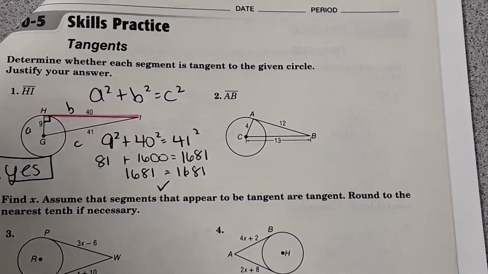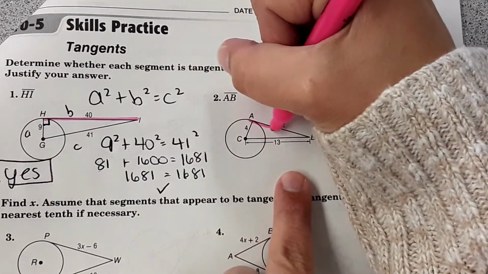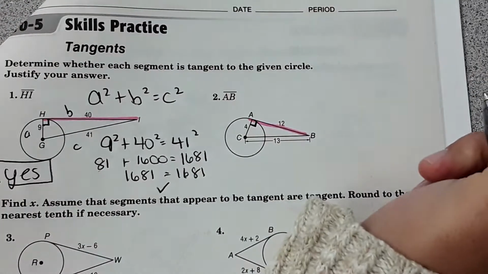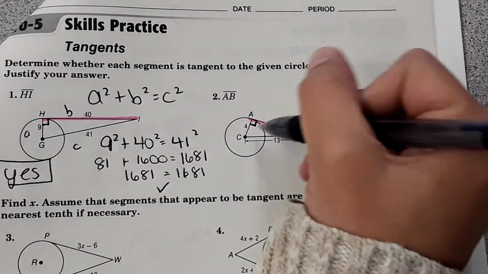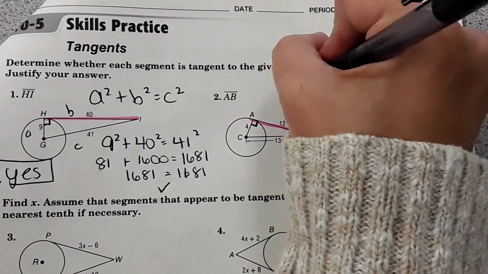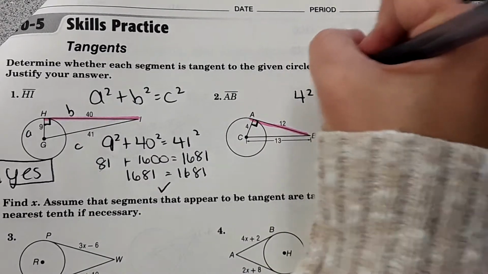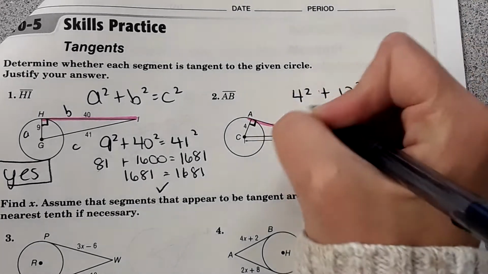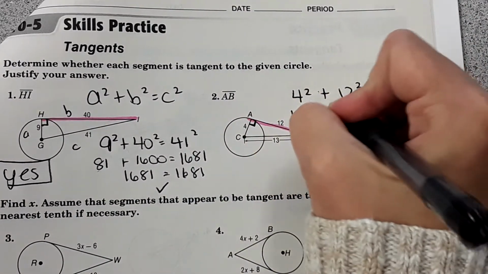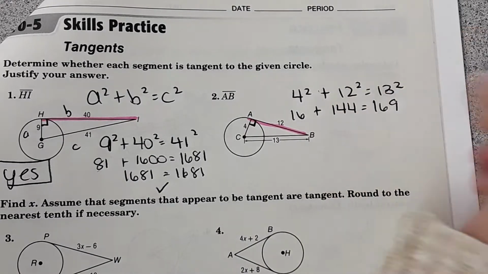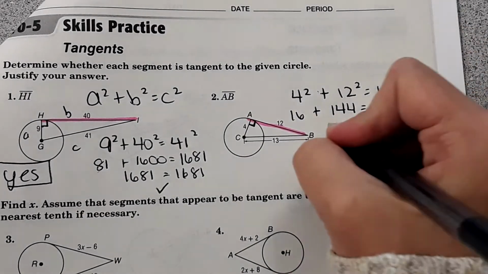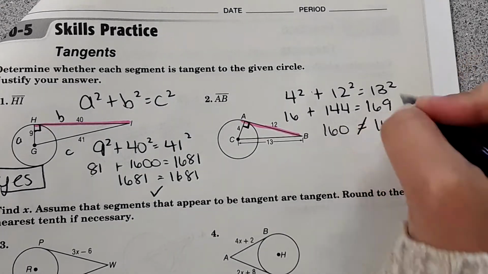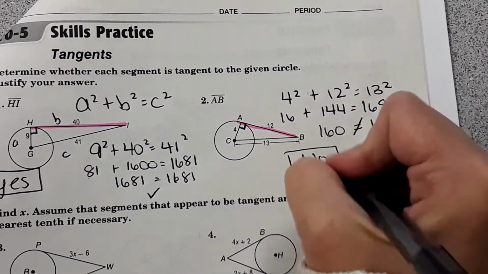And number 2, it wants to know if this line is tangent to the circle. If it's tangent, then this would be a 90-degree angle. You can kind of visually see that it's not quite a 90-degree angle, but using the Pythagorean Theorem, because a lot of times these aren't to scale to begin with, we do need to check it and see. And 16 plus 144 is 160. That does not equal 169, so no, AB is not tangent.